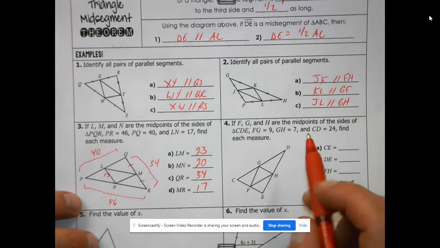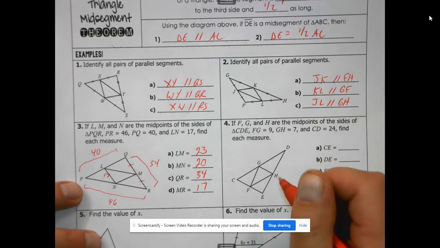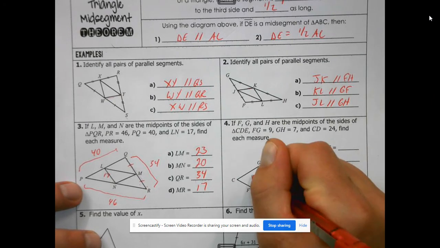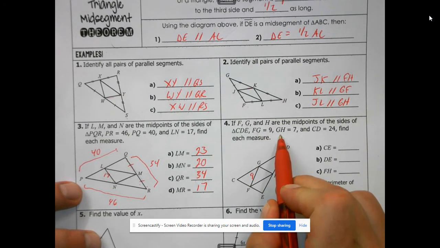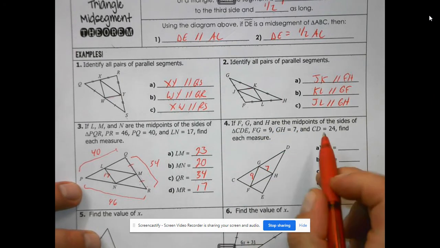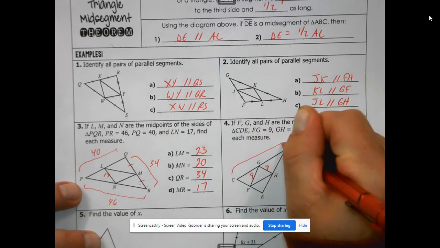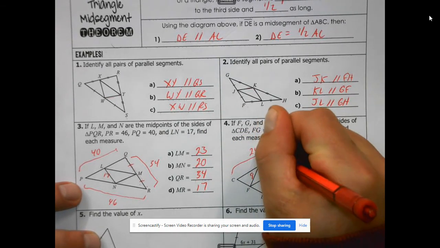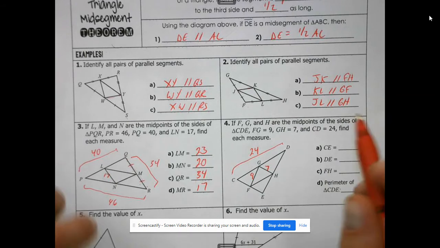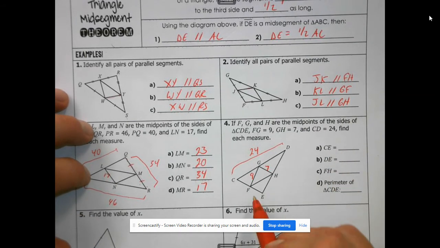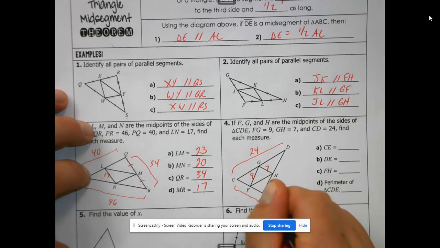Same thing in number 4. F to G is 9. G to H is 7. C to D, all of this is 24. And then we can answer some questions. C to E. So CE is this piece right here. Its midsegment is 7, so double that to get 14.